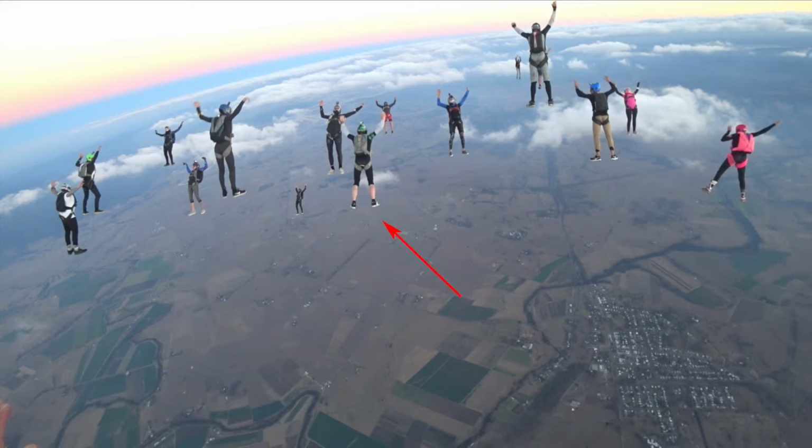Next is myself, Mason, leading the group. We have Sam on his belly behind me, and you can see he's slightly higher than the rest of the group. It's pretty much on level. Okay, distance may be large, but they are generally on level.